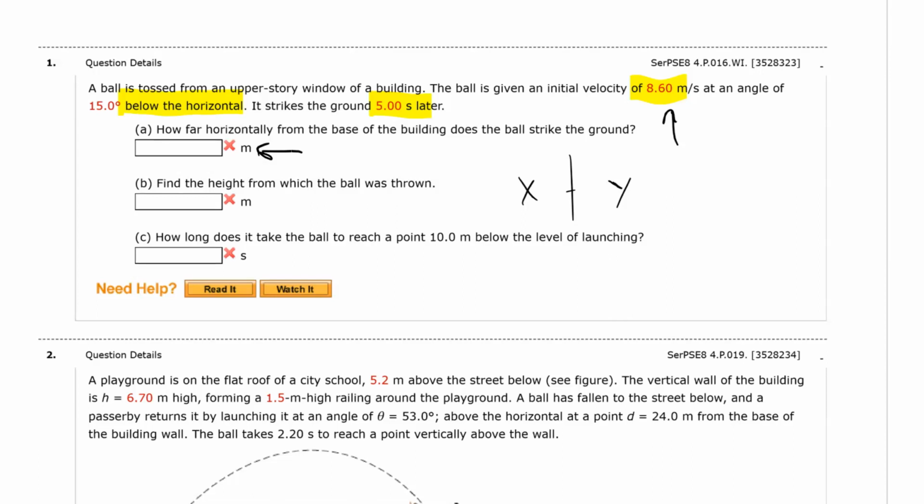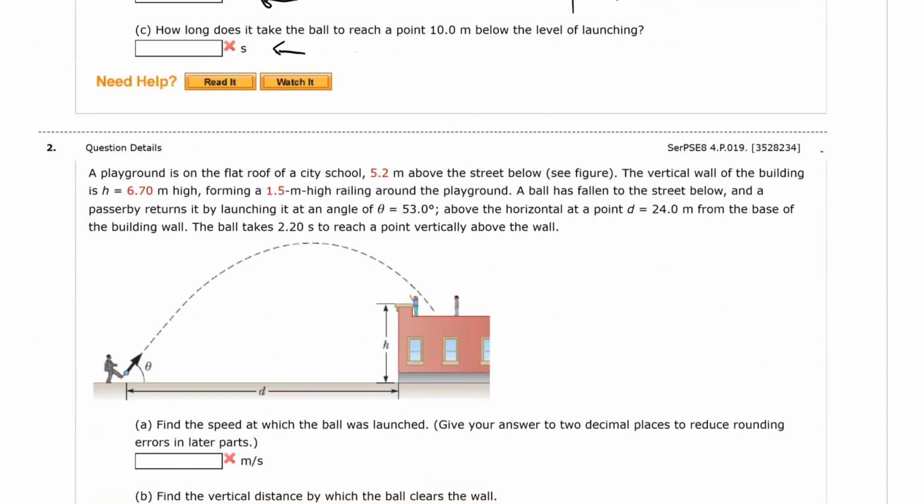So using this horizontally, this is going to be using your x. Figuring out height, this is going to be using your y. And figuring out how long it takes for it to get back down to a certain height below where it started, that's going to mostly use your y components. So those are just some ideas as we look at that one.